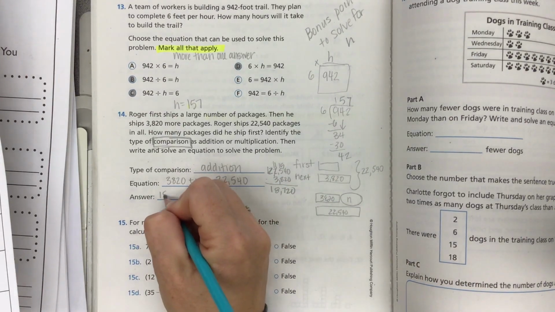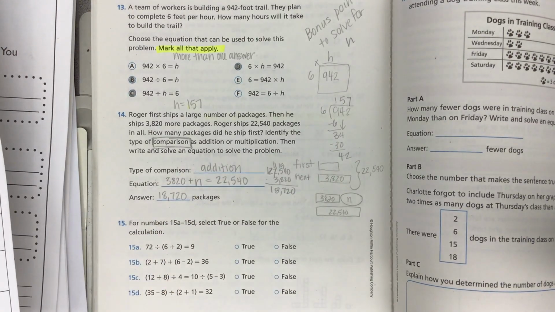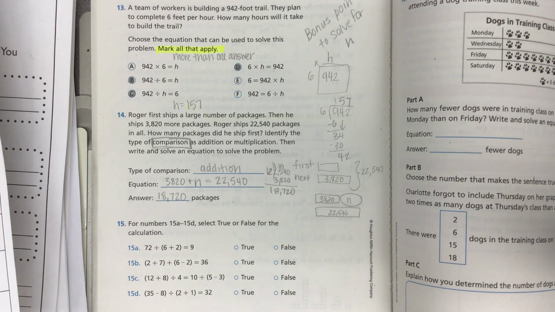Did you get 18,720 packages? I'm not finished yet. Yes, Yusuf? I kind of added and subtracted. Cool. So did you get 18,720? Yeah. Awesome. Are you still working on it, Joseph? So now just go through it with us and check your work. 18,720.